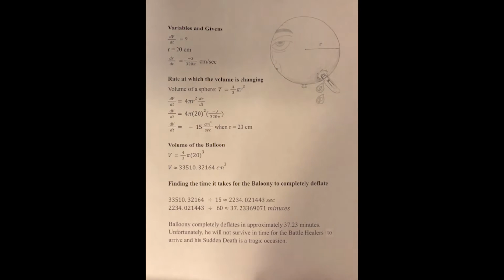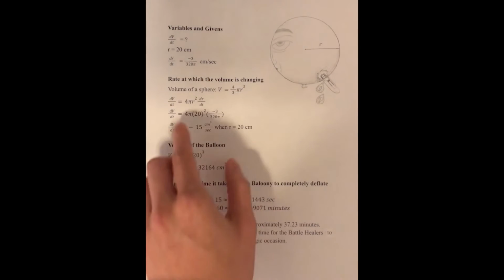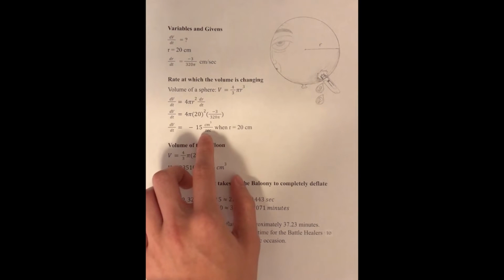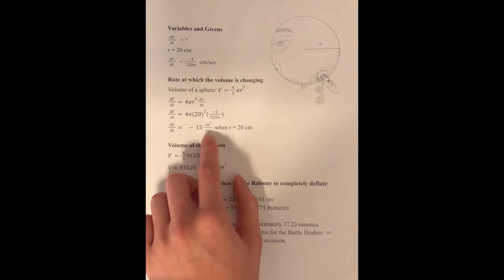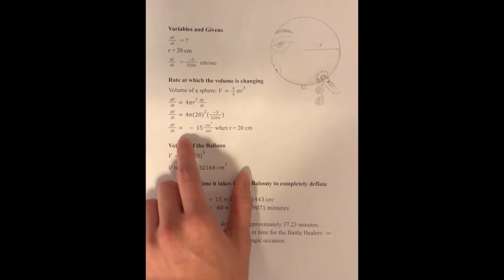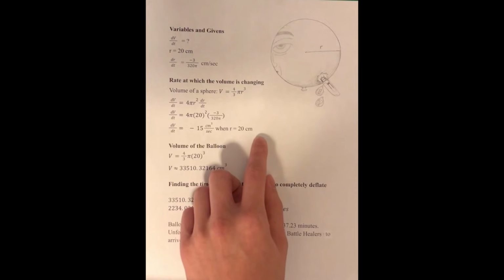Now we can simply plug in our givens, which should then look like this. Plugging all of this into the calculator should give us a value of exactly negative 15. The units are in centimeters cubed per second, since this is the rate at which the volume is changing, and this is when the radius is 20 centimeters.